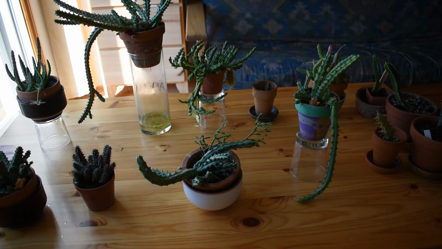And just be aware that these are plants that don't have a long life expectancy anyway. So if you break off a stem and root it, that will be the best way of ensuring that you don't lose it, that you still have at least a clone of the plant.